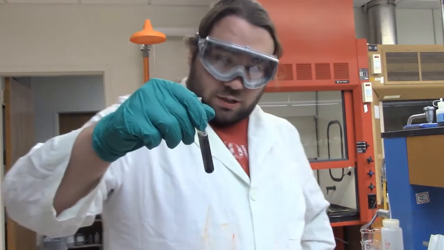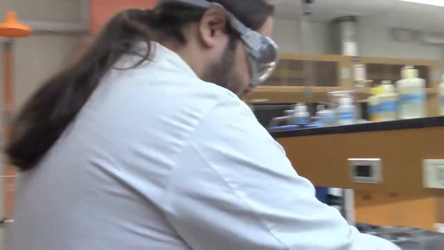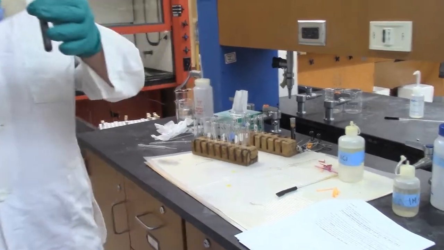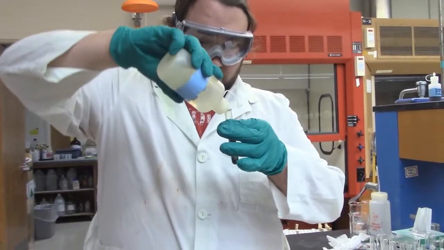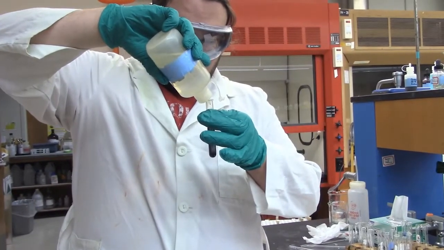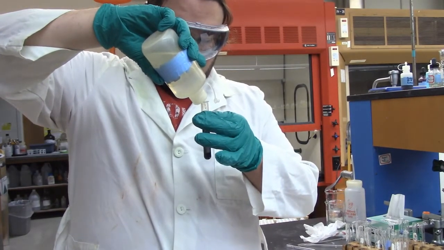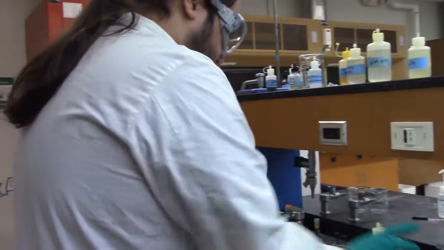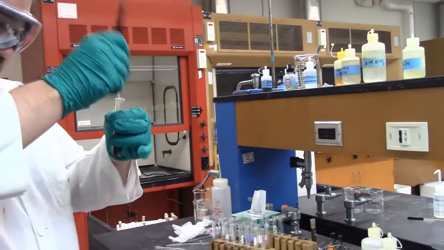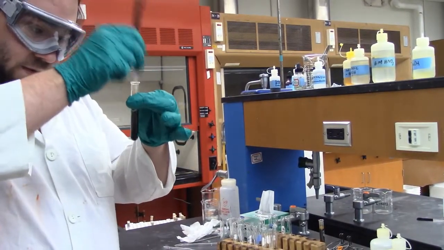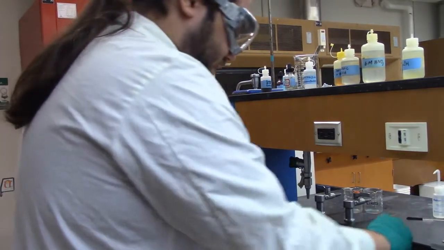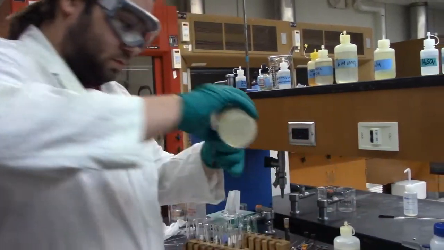So now we're going to add some NH3 to that. It says 15 drops. I'll give it a good mix. Try to get as much of that in there as possible. I want it to wash off the sides as well, so I'm going to add a little more.